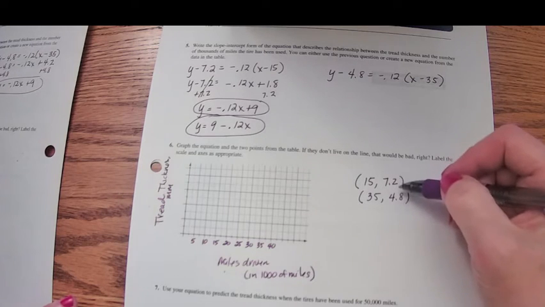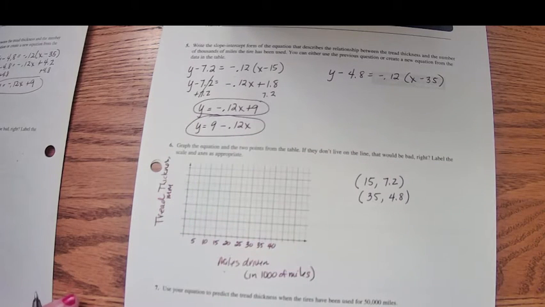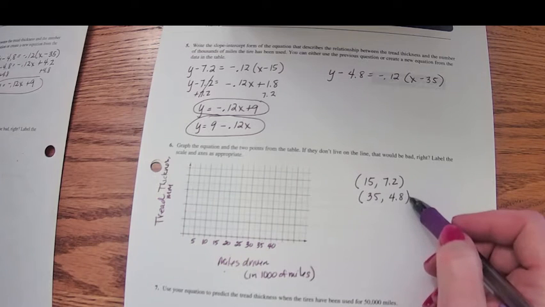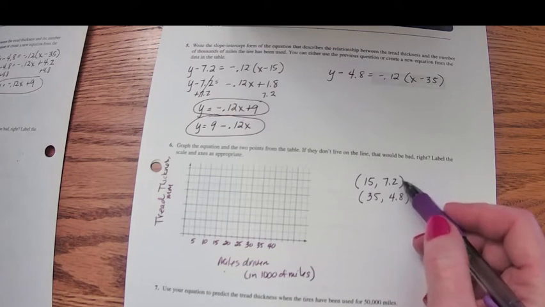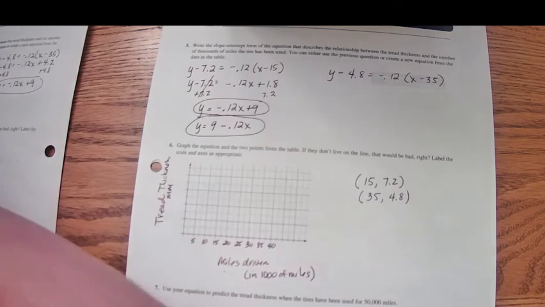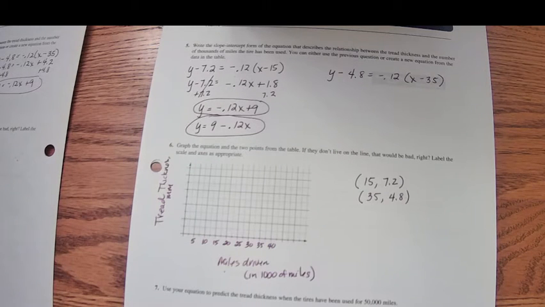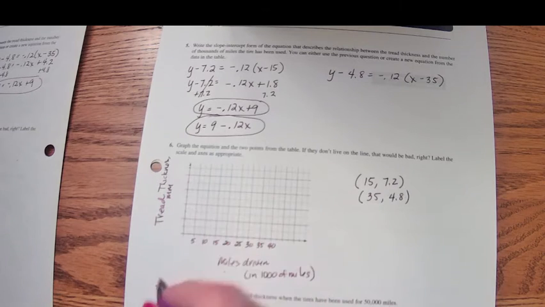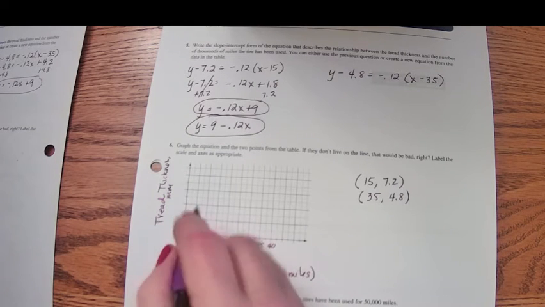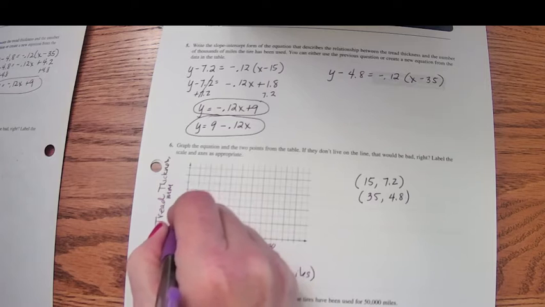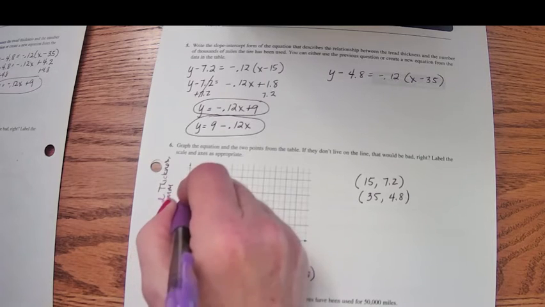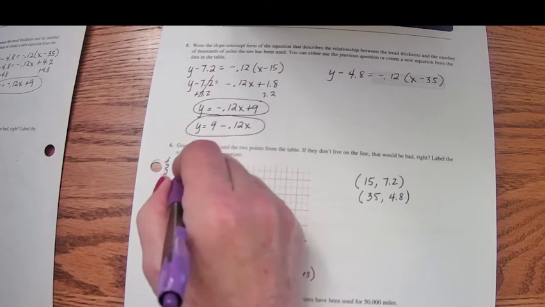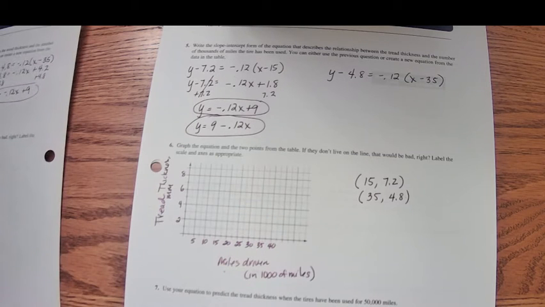And along our vertical axis here, tread thickness, our smallest value so far is 4.8 and our largest value is 7.2. Okay, so let's see what we'd have here. 1, 2, 3, 4, 5, 6, 7, 8. It looks like going up by ones every grid will be fine.